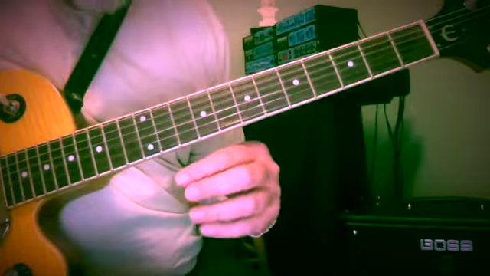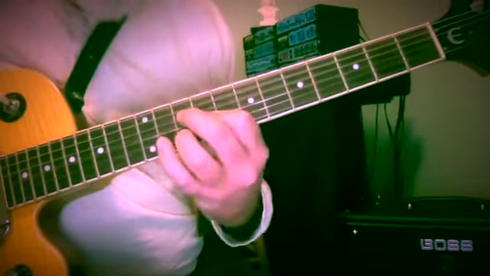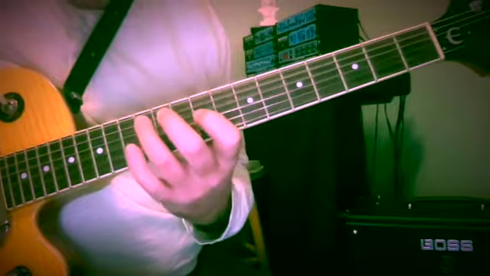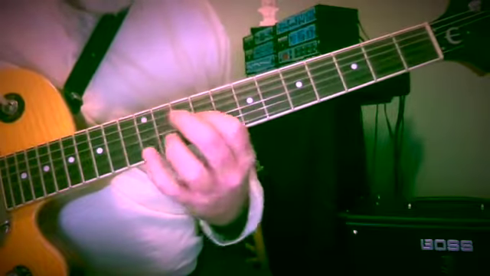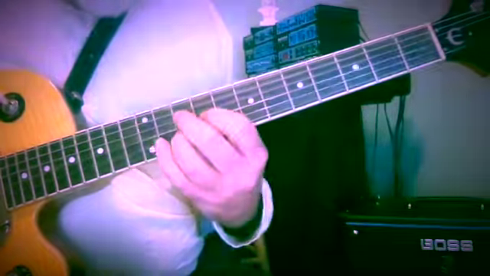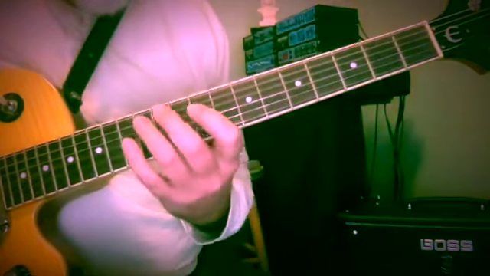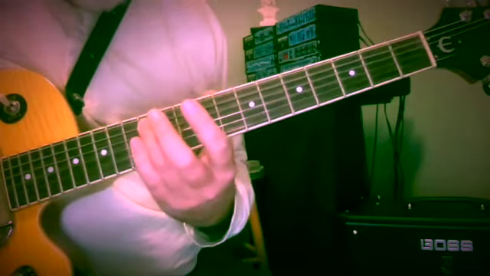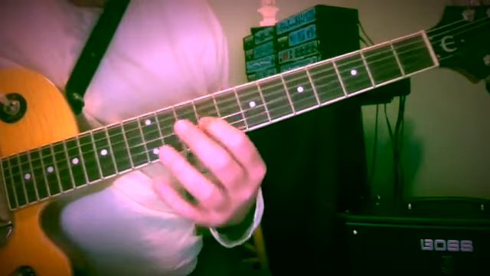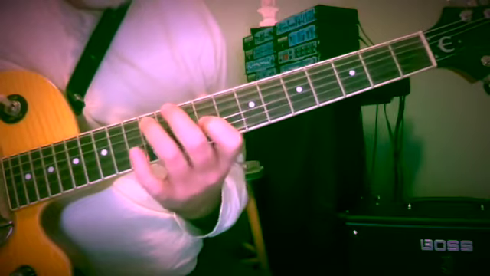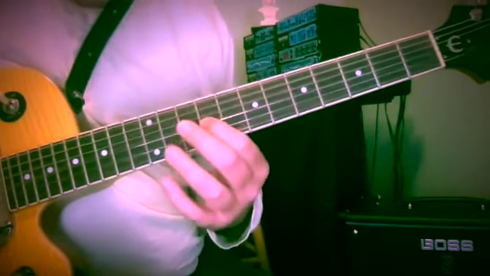And let's get started. So this begins with a little A minor move each time here. So we start with A, 12th fret, 5th string, and jump to the interval of the 5th on the 9th fret of the 3rd string.